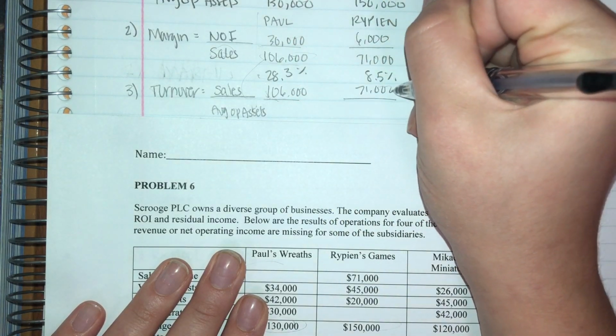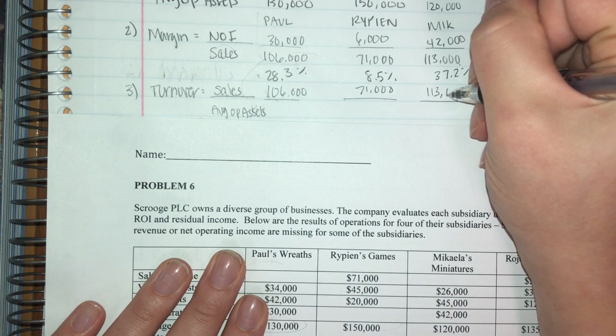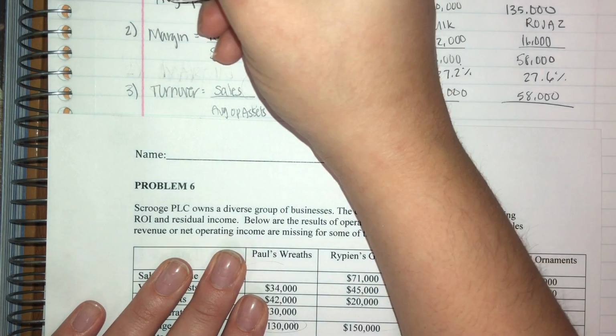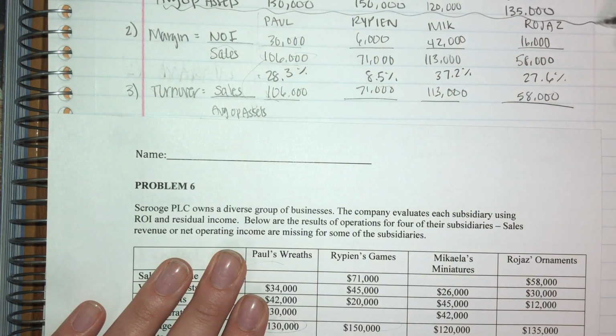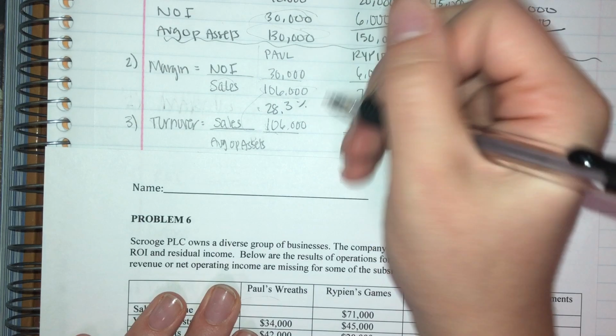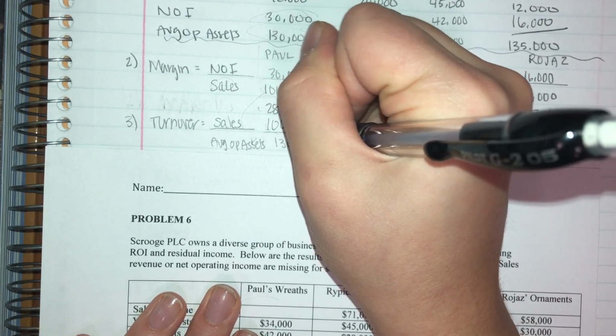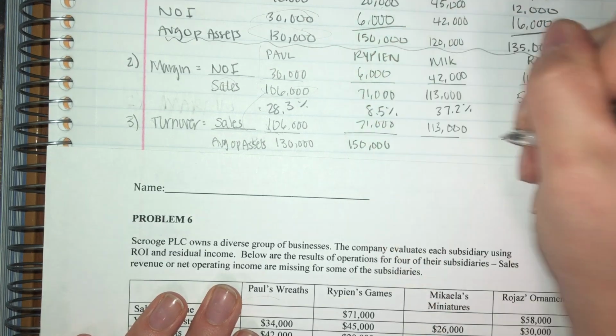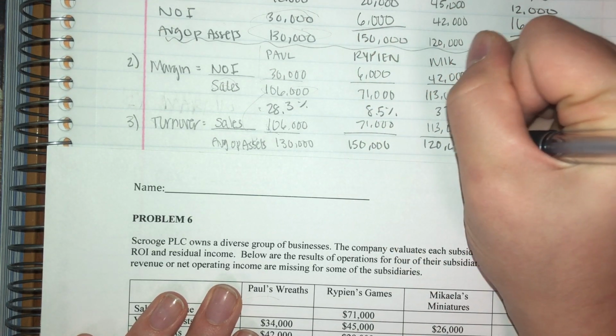I'm going to pull all those down first, and then we can find our average operating assets. I'm going to draw a little line here so we know that's our table. You can see in our table that our average operating assets were 130,000. I'm just going to carry this across. Check with me once you're done filling in all of those numbers.